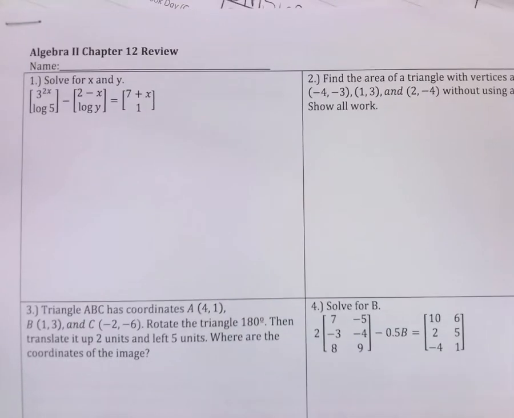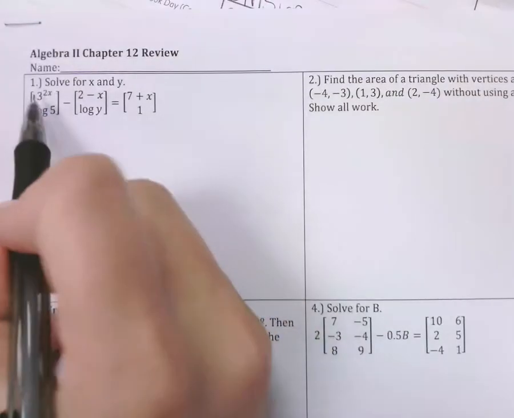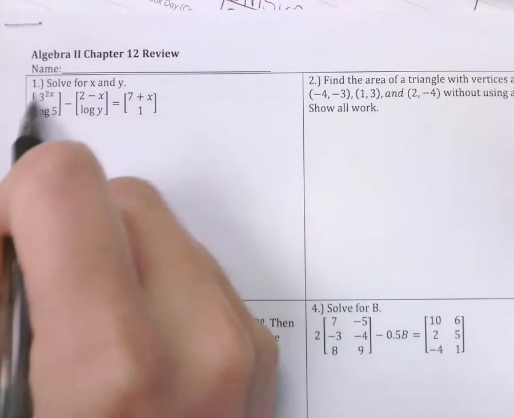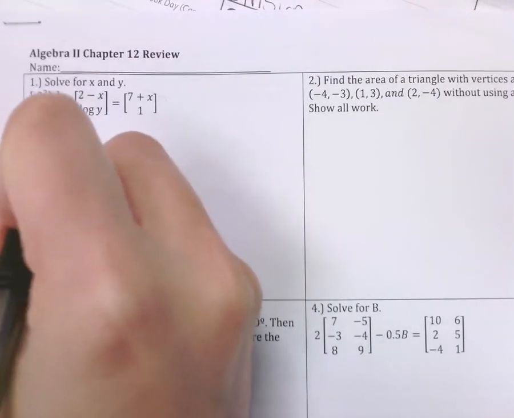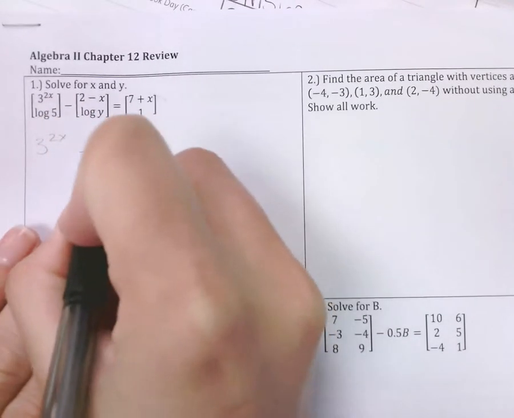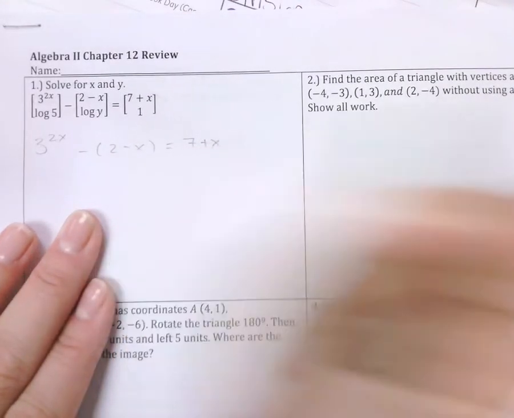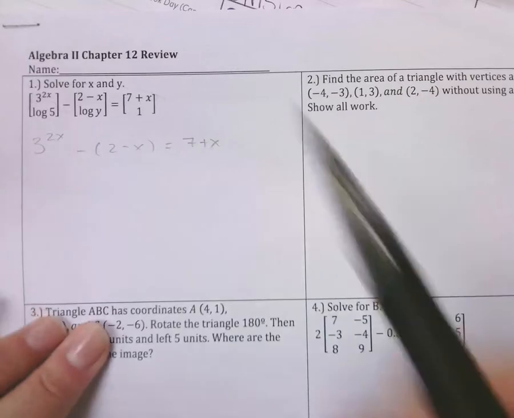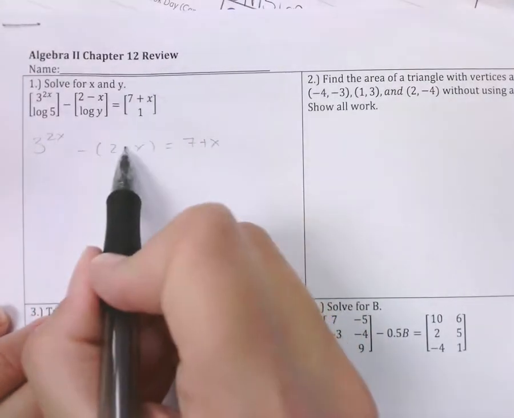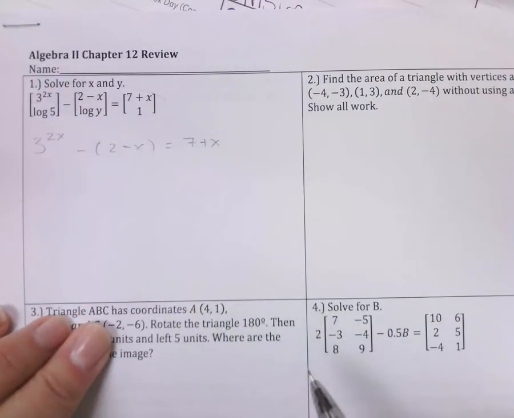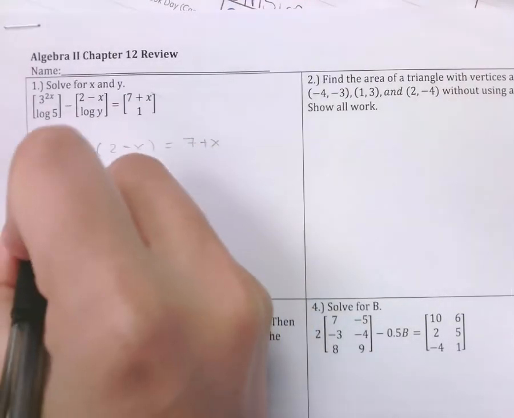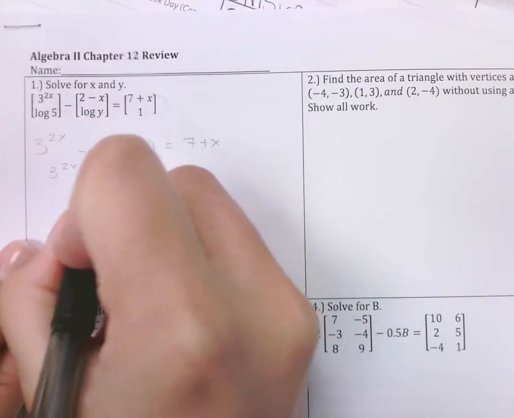And we are going to create equations from the matrices. So we have the first equation right here: 3 to the 2x minus 2 minus x equals 7 plus x. When you have a binomial in a particular place in the matrix, you want to make sure you put parentheses around it if you're subtracting it, so that you can distribute the minus sign.